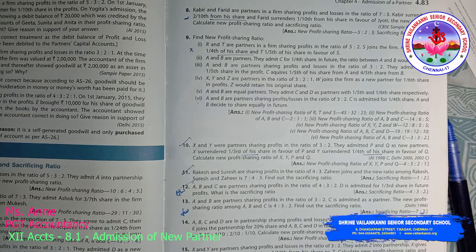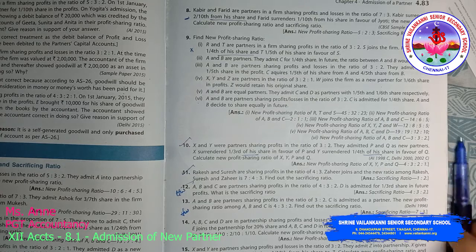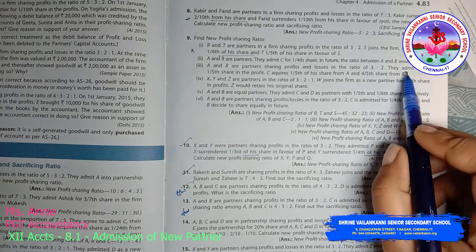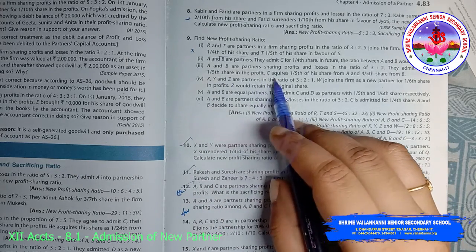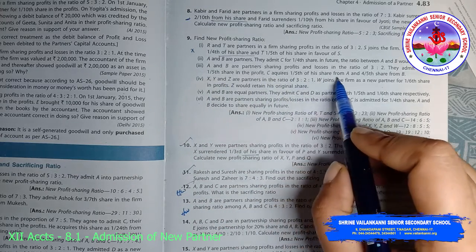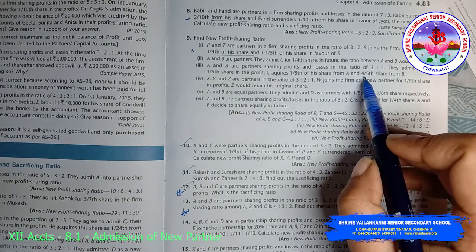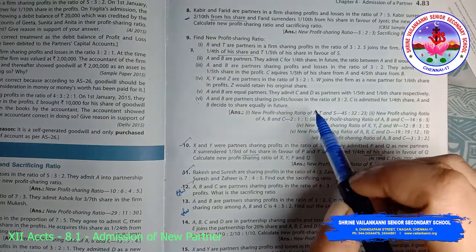This session we are going to discuss category 3, 4, 5 and 6. A and B are partners sharing profits and losses in the ratio of 3:2. They admit C for 1/5 share in the profit. C acquires 1/5 of a share from A and 4/5 share from B.